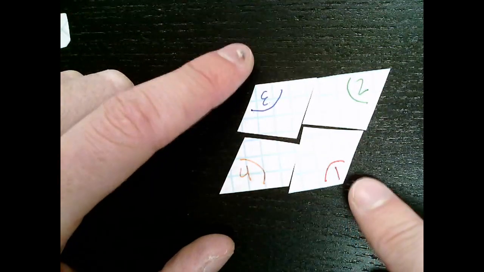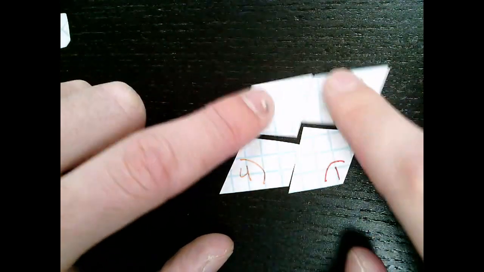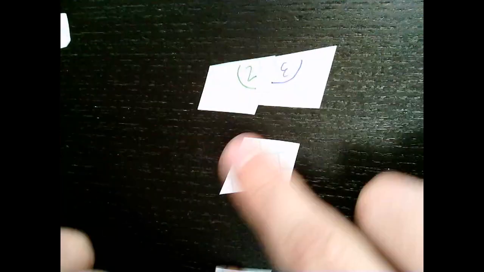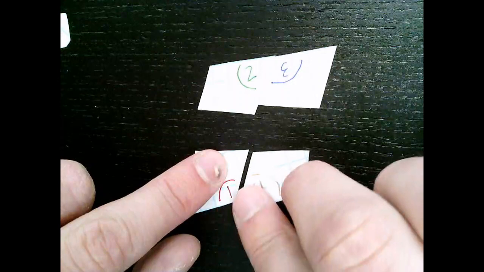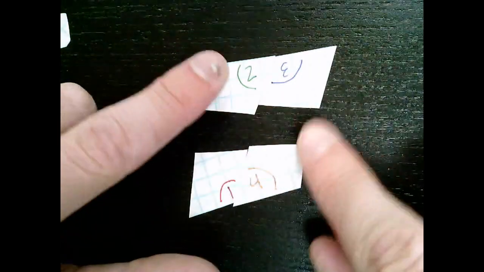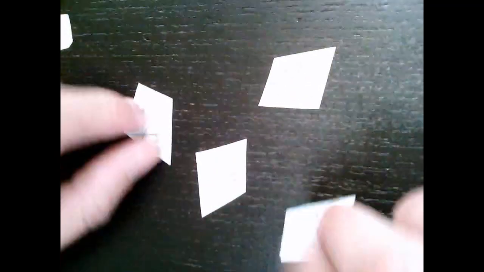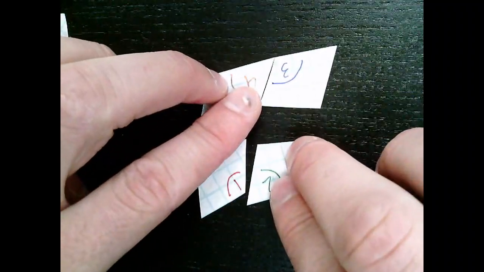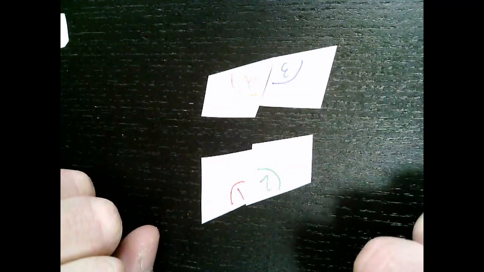And these opposite angles are equal to each other. And these two, if I add them together, are angles on a line. And these two are angles on a line. And because 2 and 4 are equal to each other, if I switch those, look at that. Those are also equal to each other.